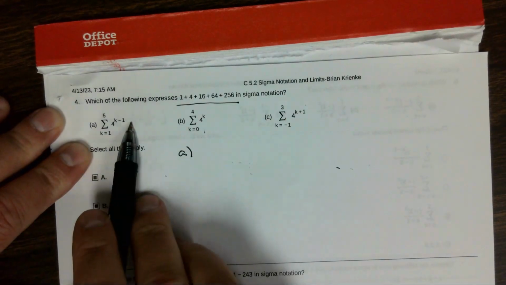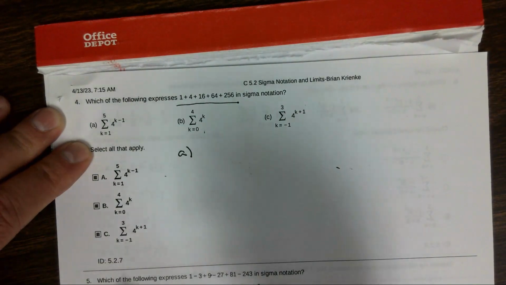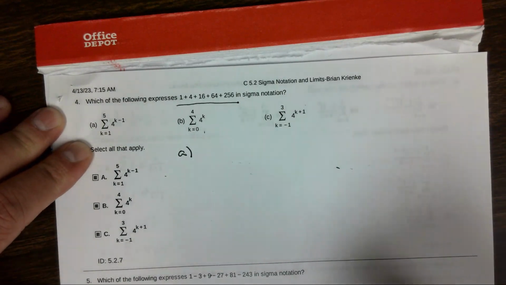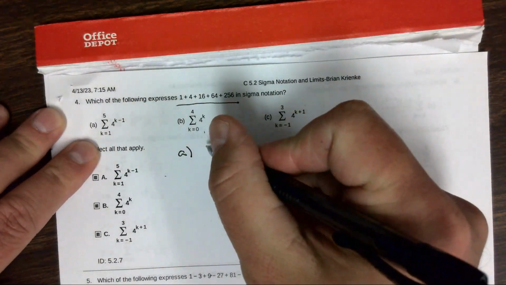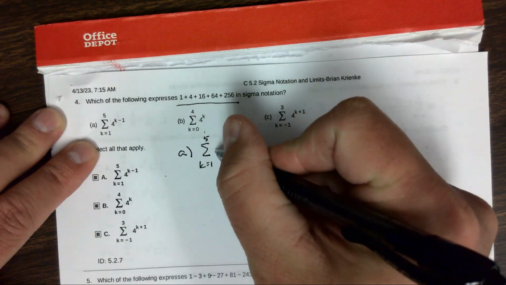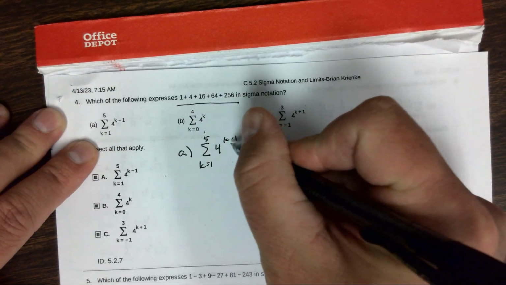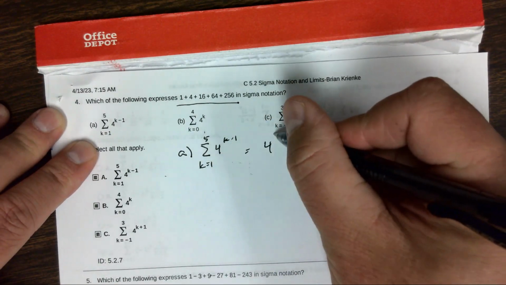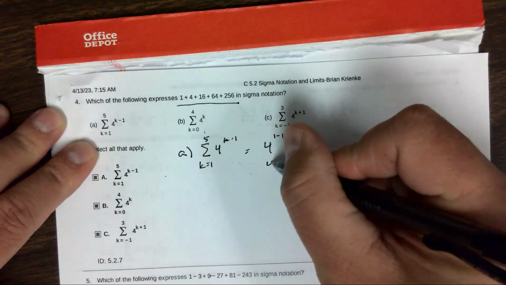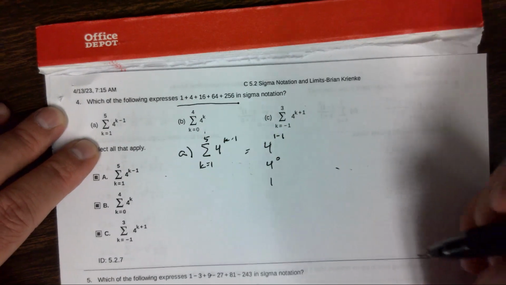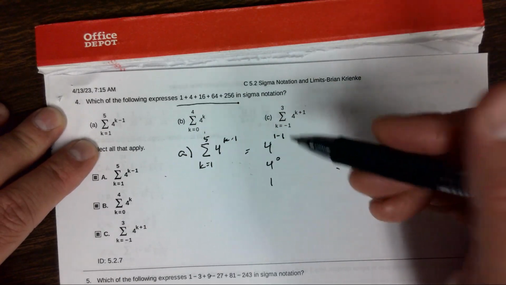And then you have different exponents. And so you can't just assume it's always all 3. But for the first one, k equals 1 to 5, 4 to the k minus 1. Well, that means 4 to the 1 minus 1. So 4 to the 0 is really 1. Okay, so that's our first one.